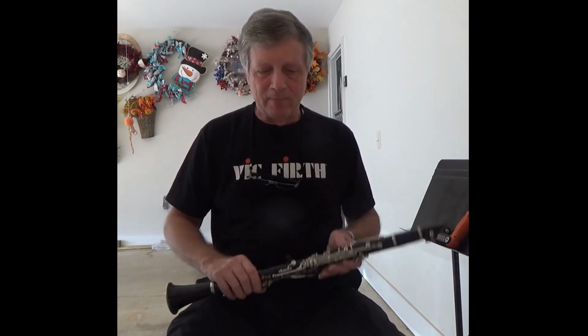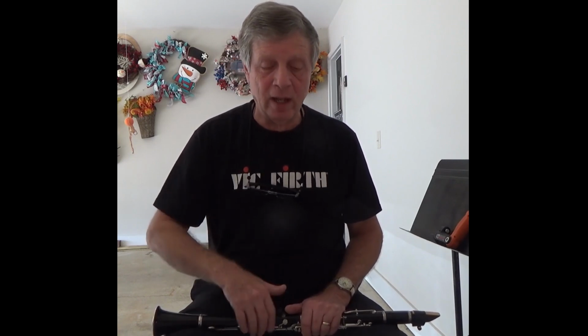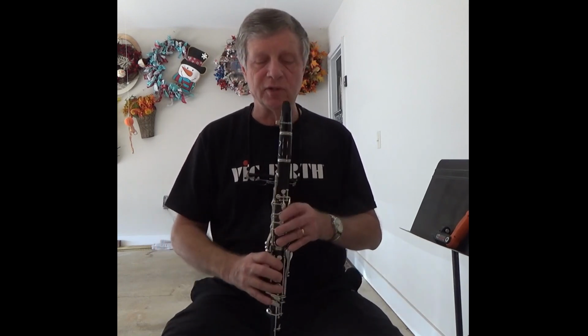Okay, there's one interval jump in the first measure of the second line, and it's on beat 4. For clarinet, it's C up to G. For the other instruments, other than trumpet, because the trumpet and the clarinet read basically the same music at this level, you'll have a different set of notes, but you'll still have the interval of a perfect fifth, which is C up to G.